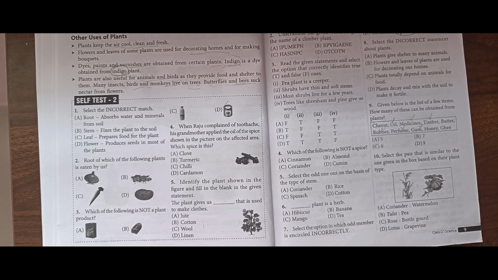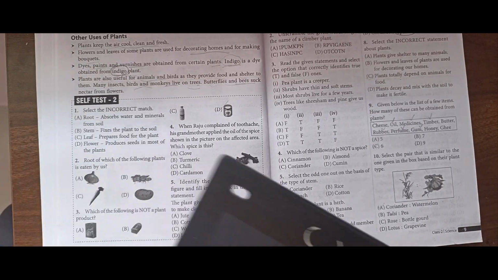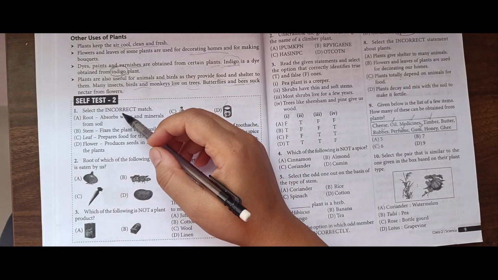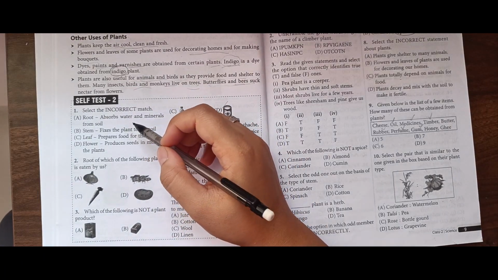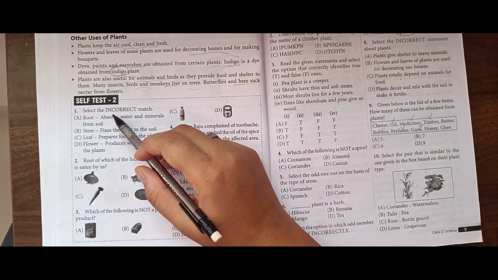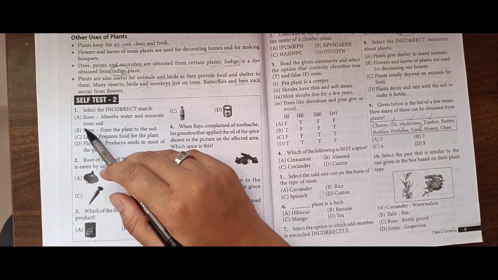Hello. Today we will solve the questions about plants. So you can go through part 1 and part 2 for the questions for the topic revision. So let's start with self test 2.